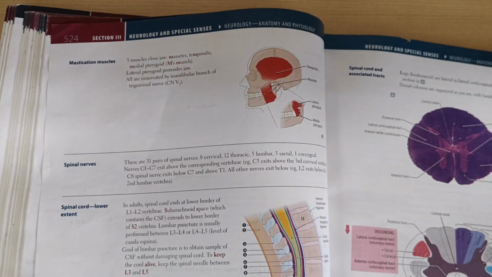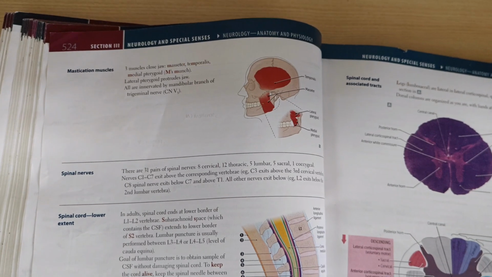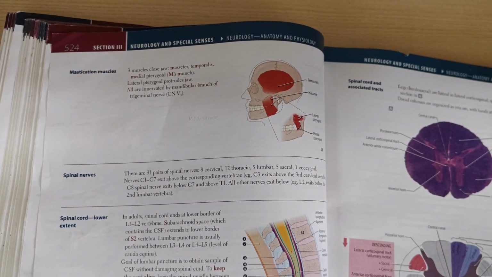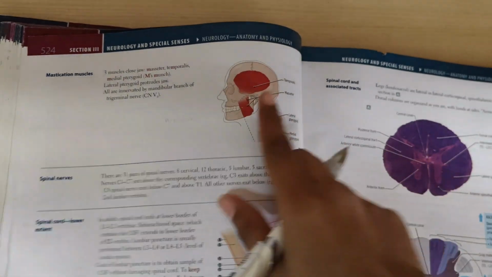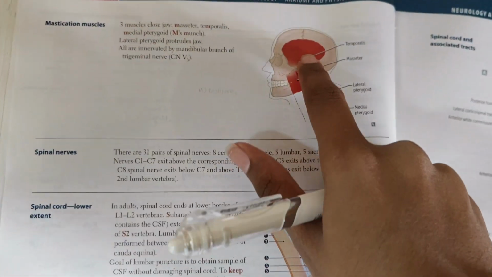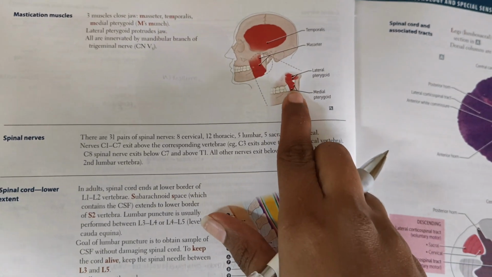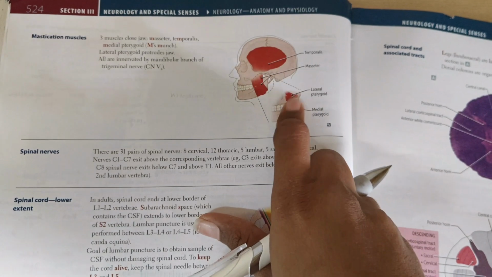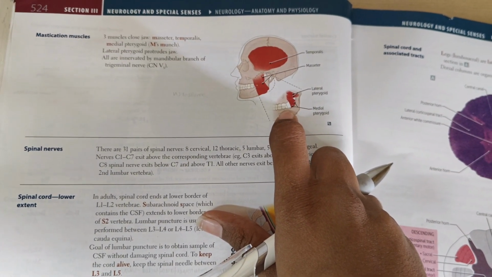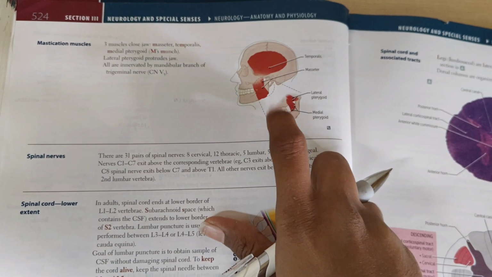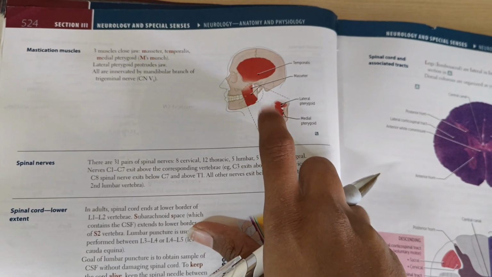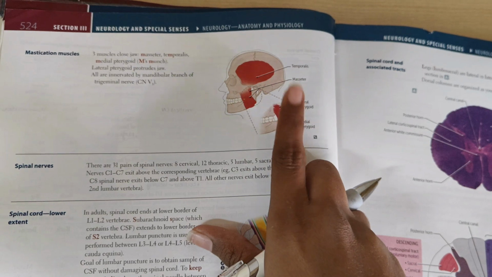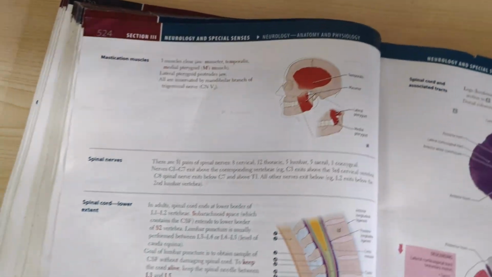Continue with muscles of mastication. You know, mastication is nothing but the chewing process. So for that you need MMT. M for masseter, M for medial pterygoid, and T for temporalis. You can see the muscles. These are the temporalis, masseter, medial pterygoid. Even you need lateral pterygoid. All these together are supplied by the trigeminal nerve. But remember MMT: medial pterygoid, masseter, temporalis for mastication. Lateral pterygoid is also innervated by the trigeminal third branch, 5-3.